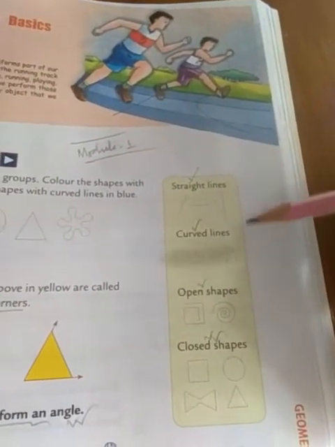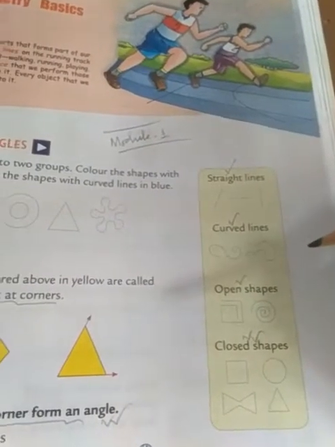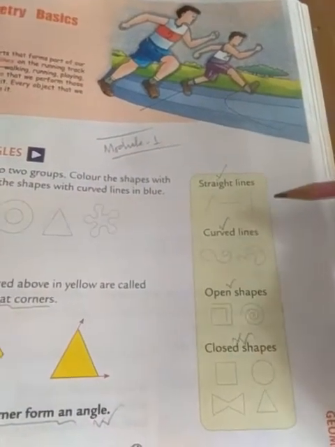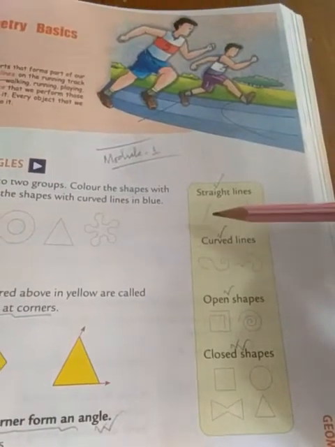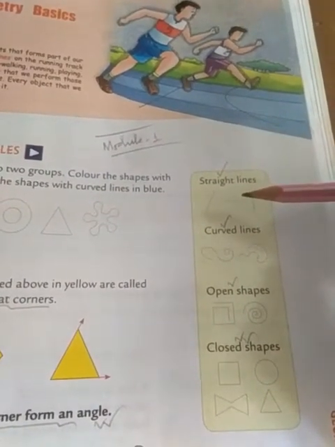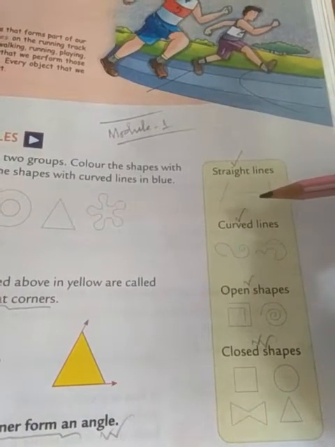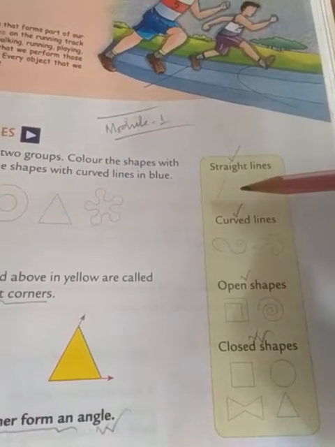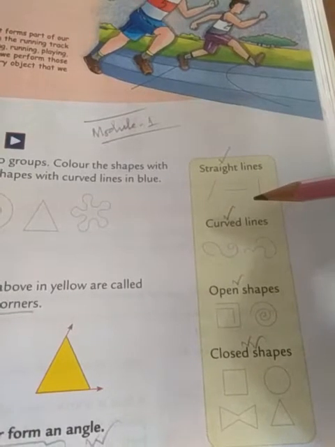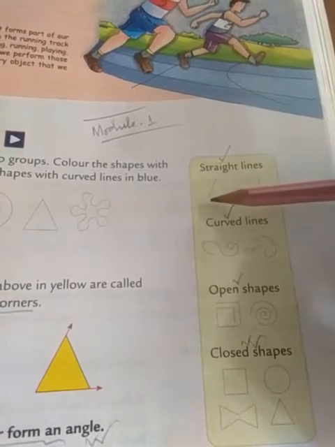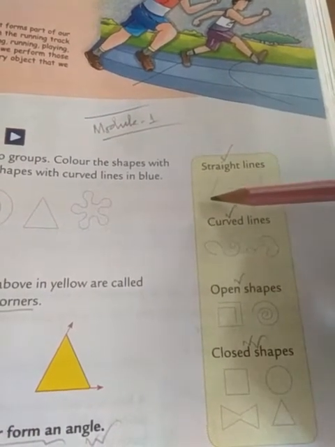On your right hand side, there are some figures such as straight lines. These are mainly line segments. Clear? Straight line segments, we can also say line. In this way we can draw a line.